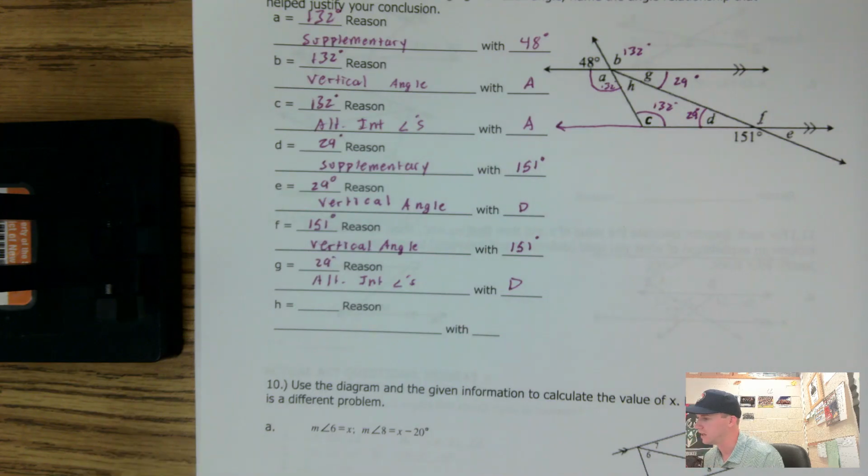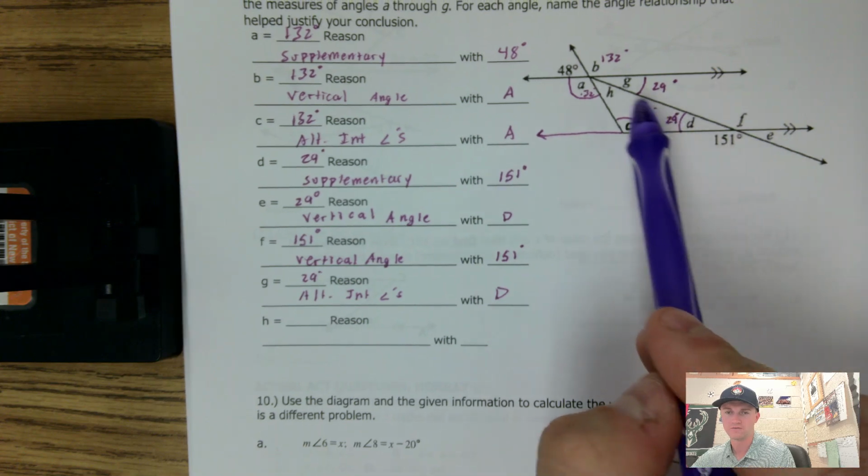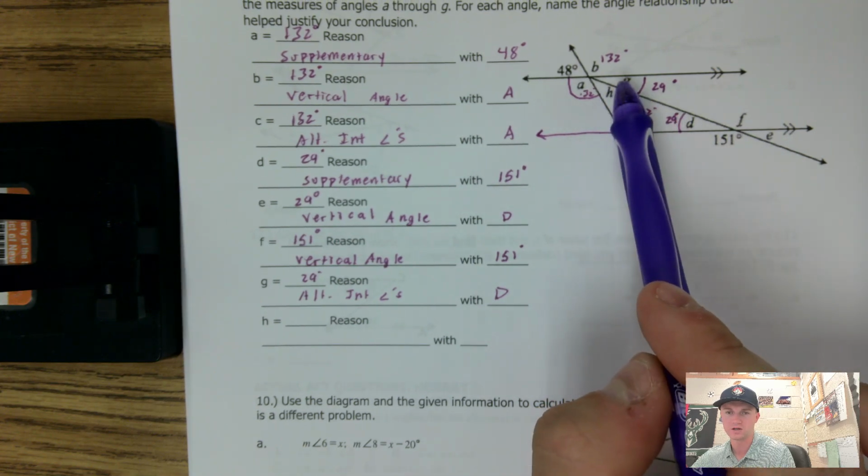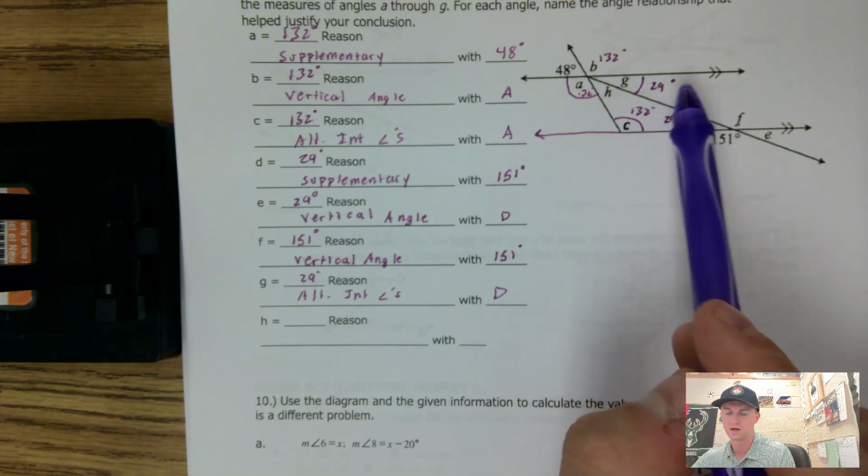All right, and then for H, in this case, we can actually do it a bunch of different ways. What I did, though, if you look, in this case, you actually have them on the same side of the transversal line, and then again, inside the parallel lines.